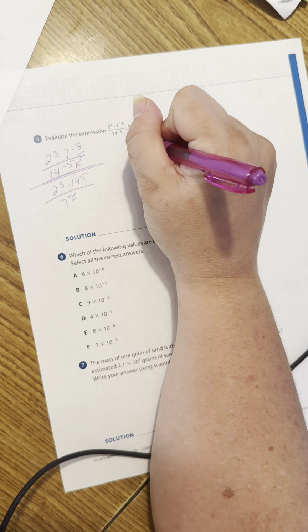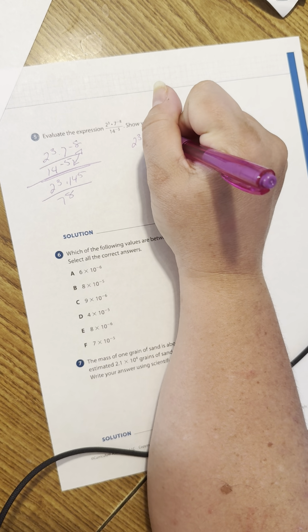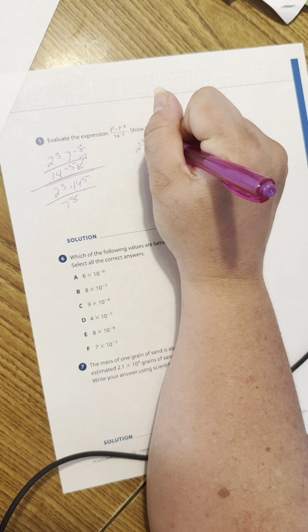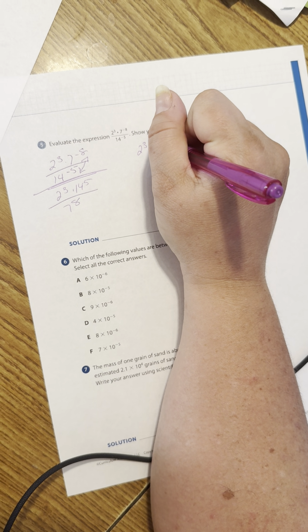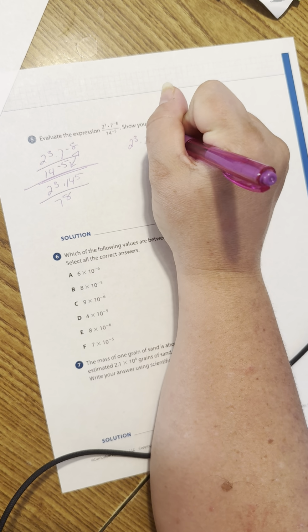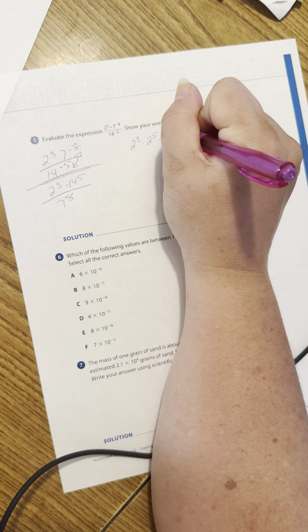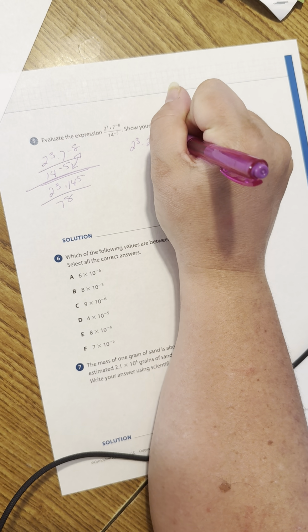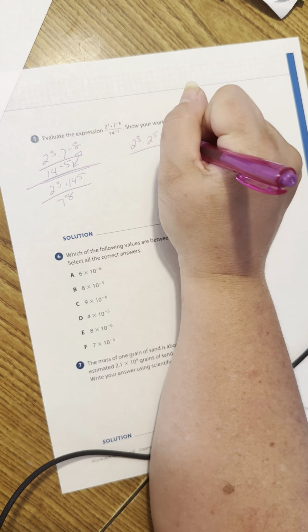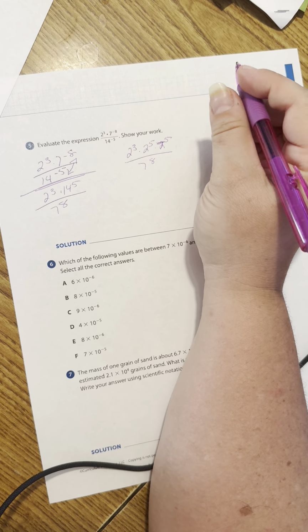So then this becomes 2 to the 3rd times 2 to the 5th times 7 to the 5th, all over 7 to the 8th.